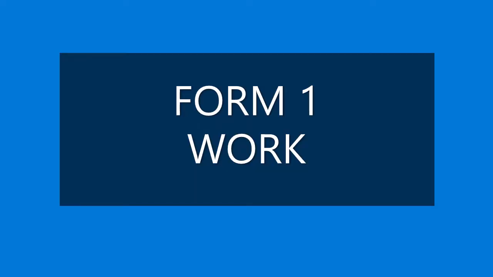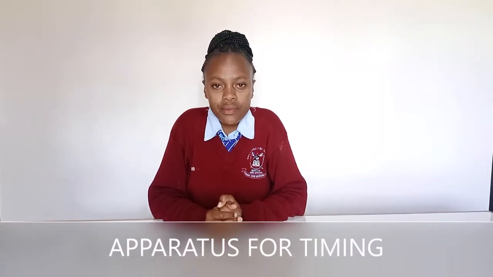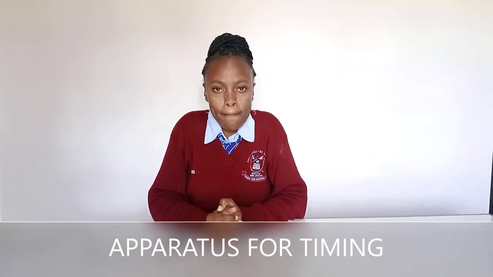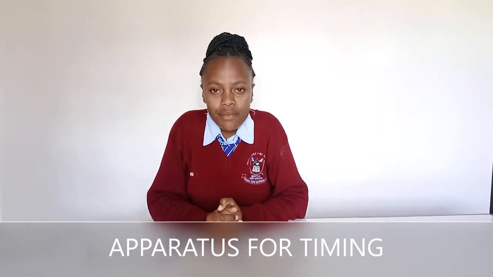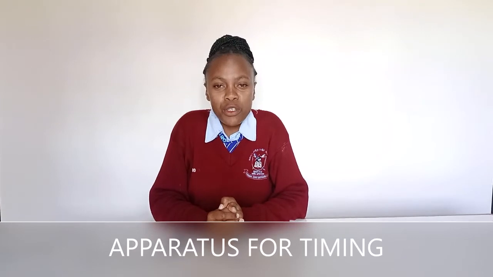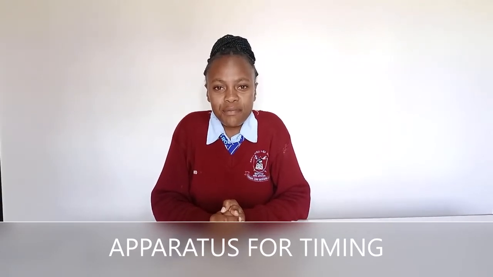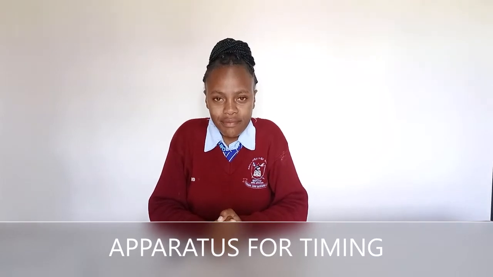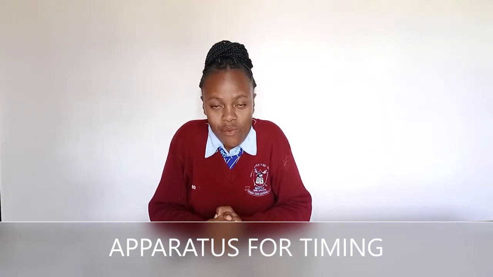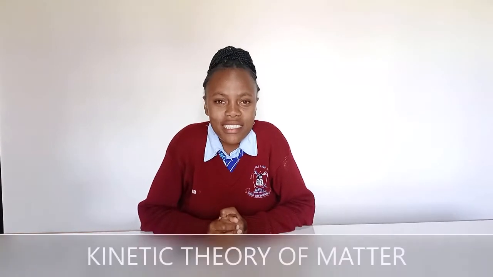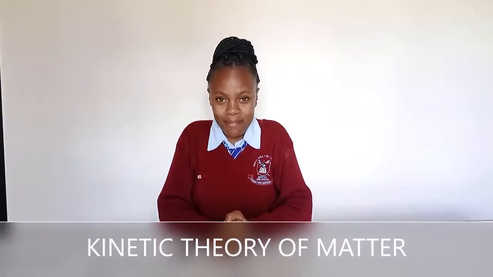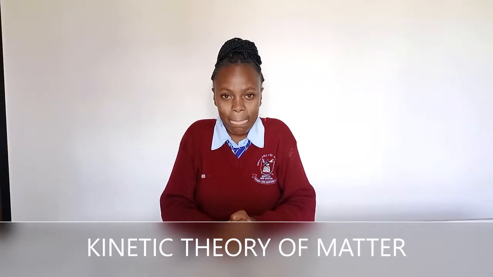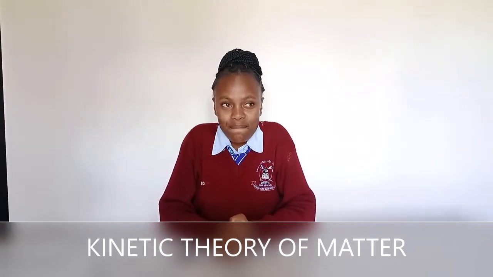Form 1 work. Name 2 apparatus which can be used in timing when you're doing experiments. Watches and clocks. A clock and a stopwatch. You know, we call it by its name. 2 out of the 3 points. State the kinetic theory of matter. Pass. Matter is made up of tiny particles that are in continuous random motion.